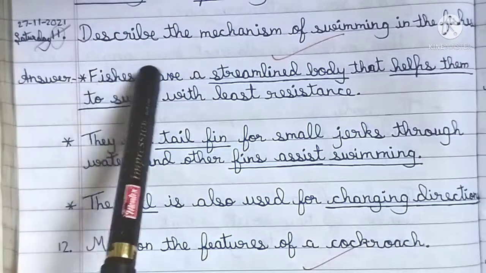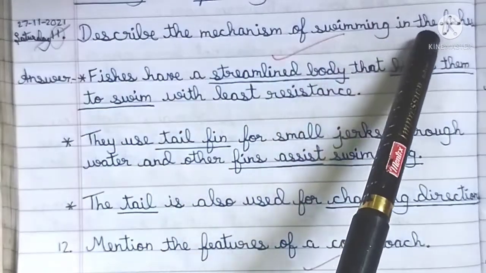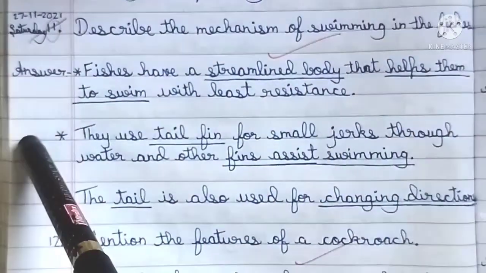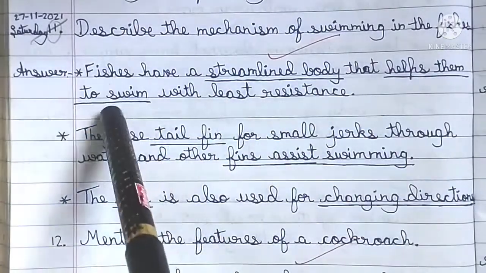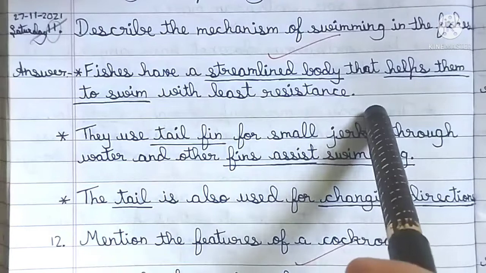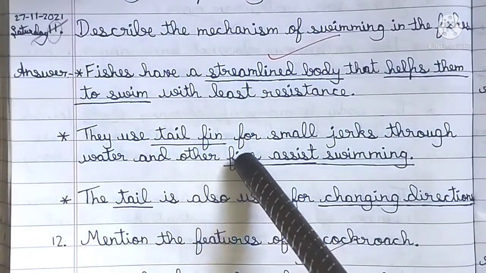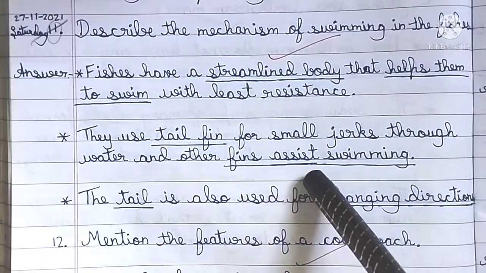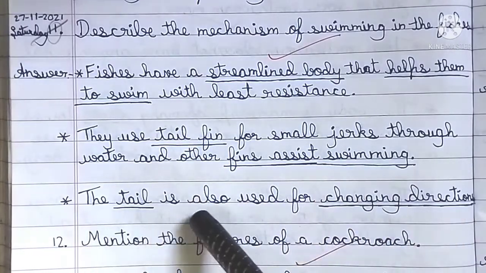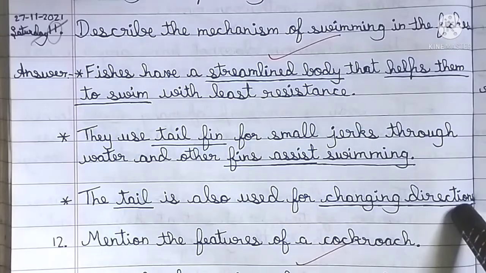11th one, describe the mechanism of swimming in fishes. Answer. Fishes have a streamlined body that helps them to swim with least resistance. They use the tail fin for small jerks through water and other fins assist swimming. The tail is also used for changing directions.